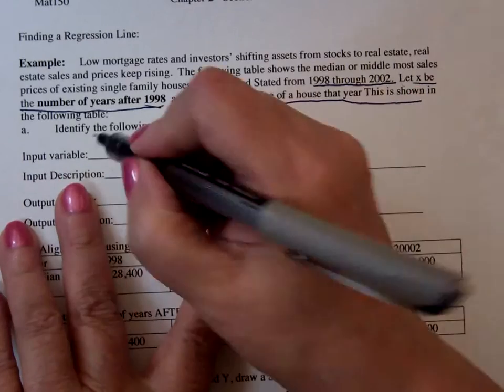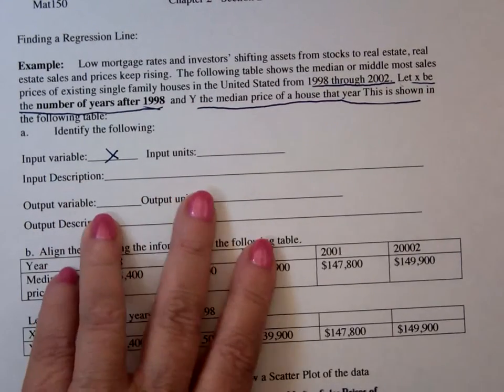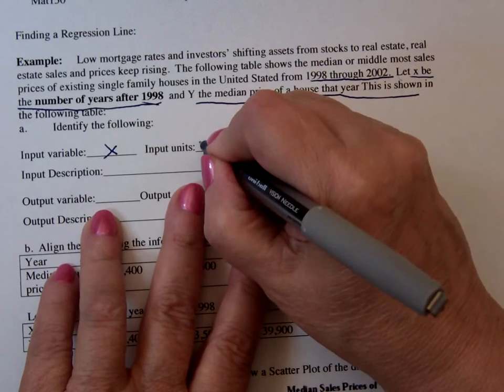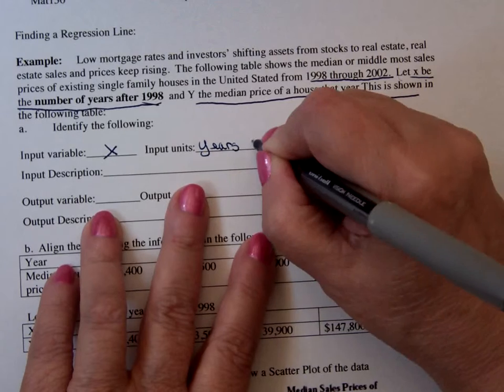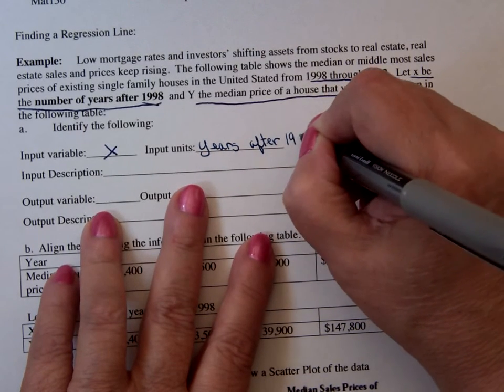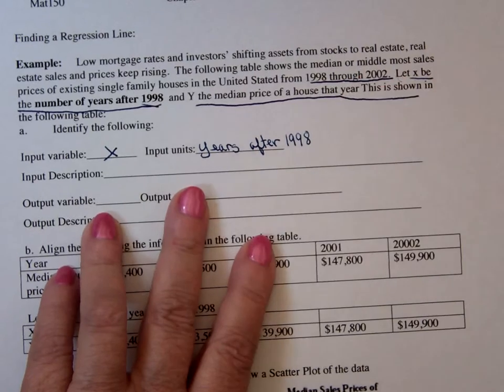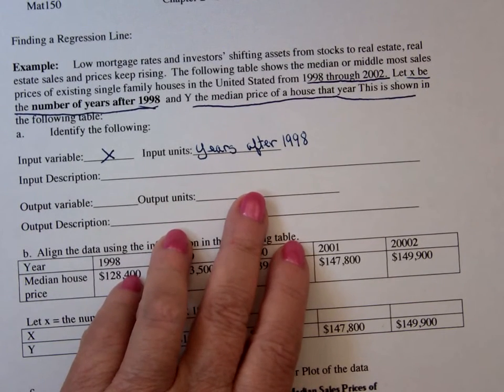What is the input variable? The input variable is X. And what are the units? Well, it's years after 1998. 1998 represents X equals 0.